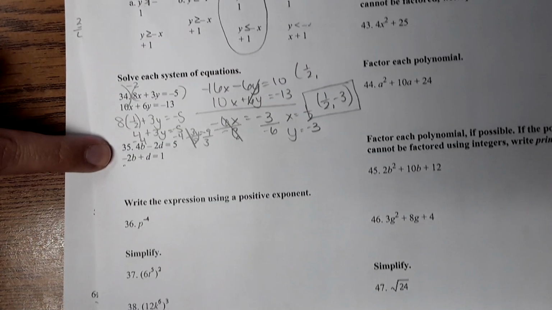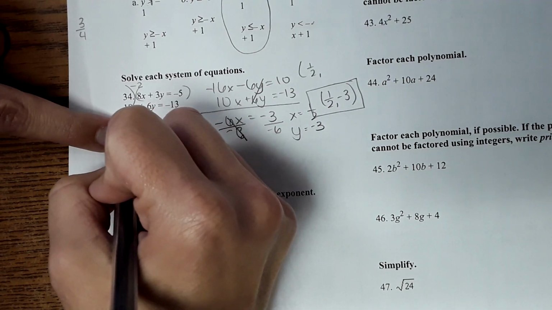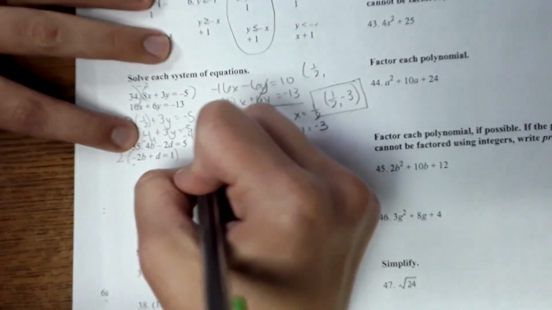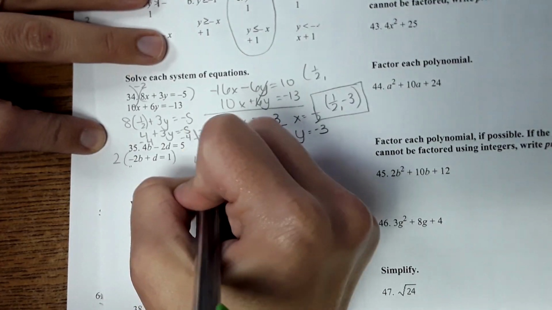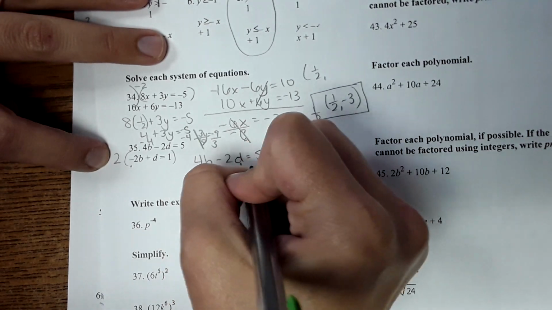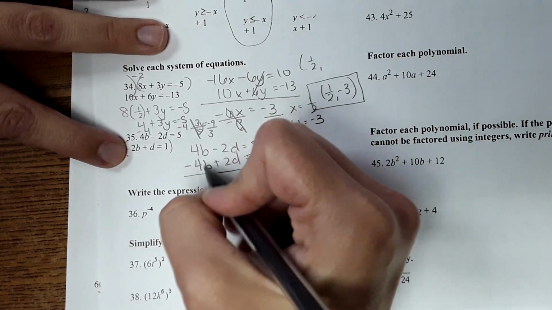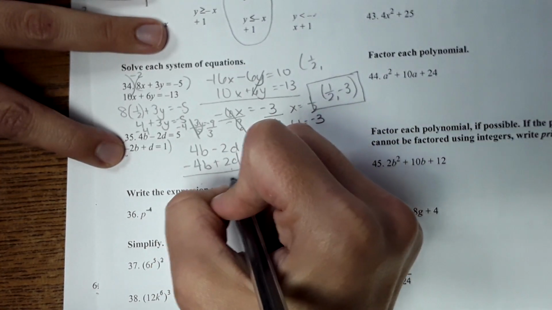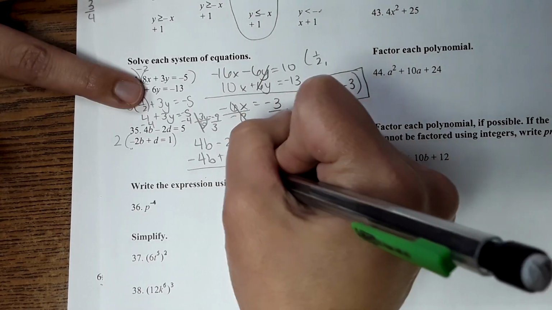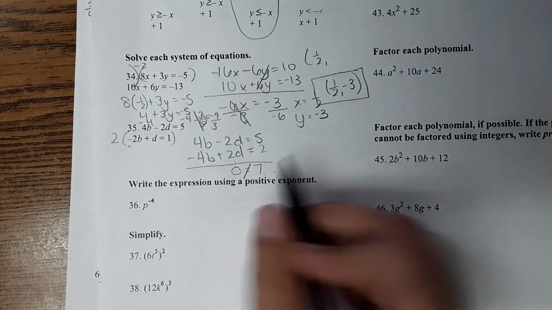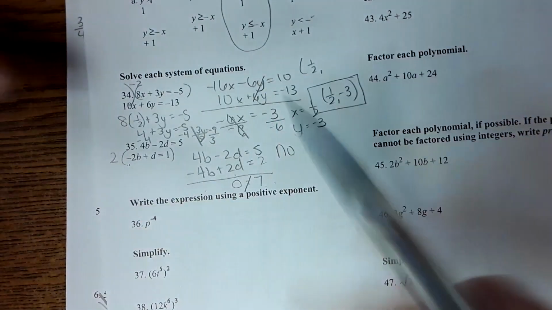Okay, number 35. Same idea, we're getting things to cancel. I'm actually going to multiply this by 2. So the first equation here, 4b minus 2d equals 5. Multiply this whole thing by 2 equals 2. Okay, so right here, this cancels to 0, this cancels to 0, so we just have 0 on this side of the equation, and we put it equal to 7. Now 0 can't equal 7, so in this case, when this happens, then you have no solution. No solution.